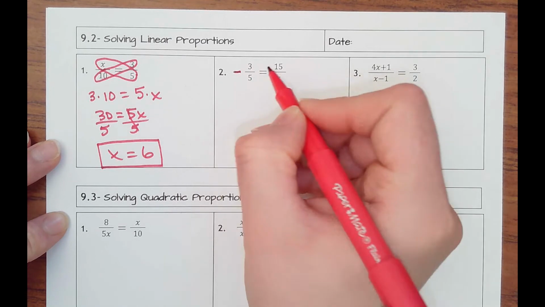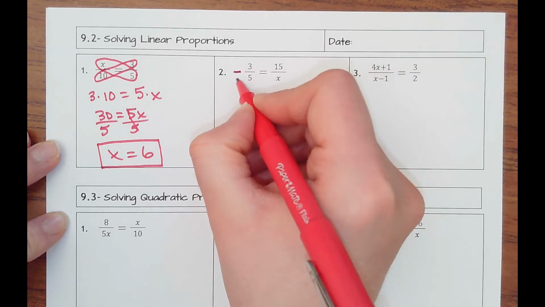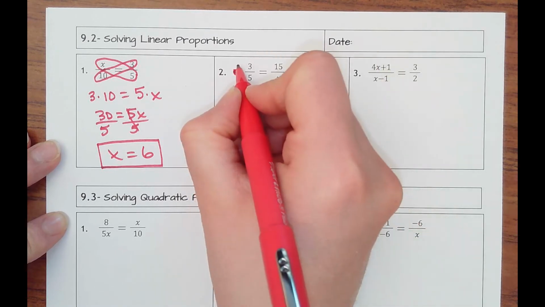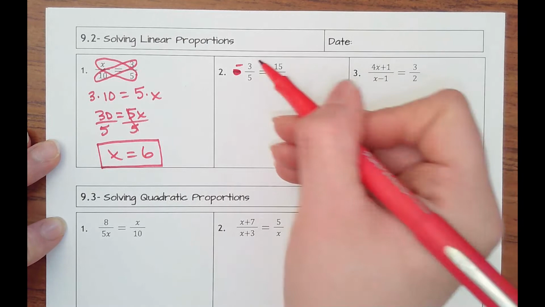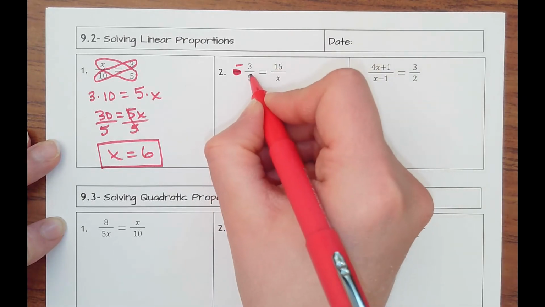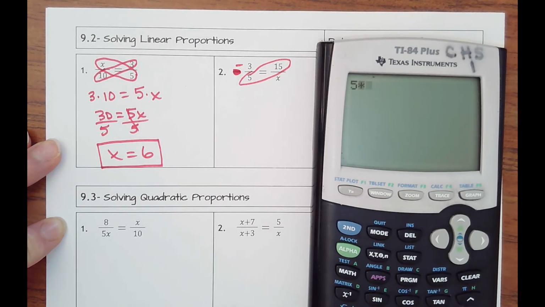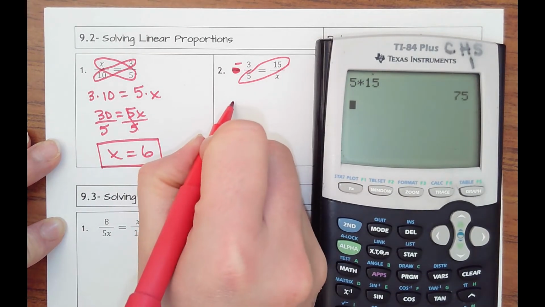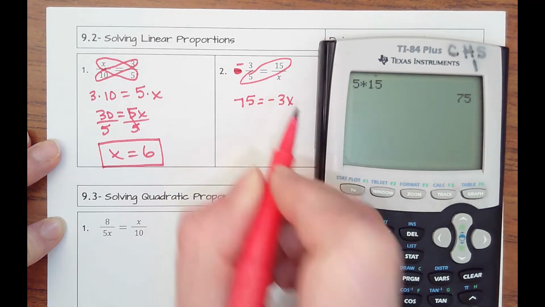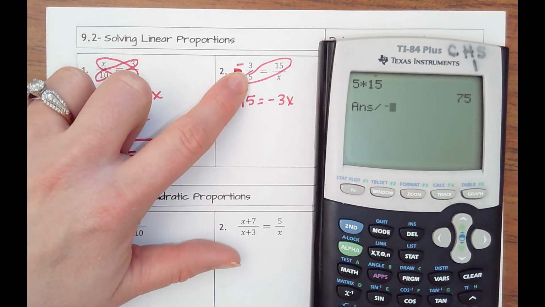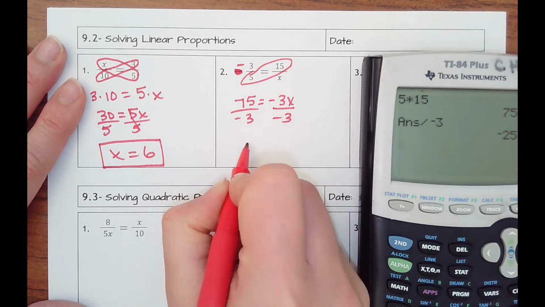There is a negative here. I would pick one number to have the negative with, either the 3 or the 5. We don't want to make both numbers negative because then that would be a negative divided by a negative is a positive. So I just kind of floated it up and I'll put it with the 3. So I've got 5 times 15 is 75 equals negative 3x, and that's why I'm just dividing by the other number, negative 3. And I get negative 25.